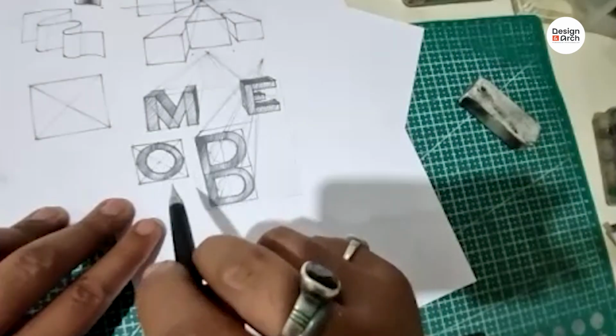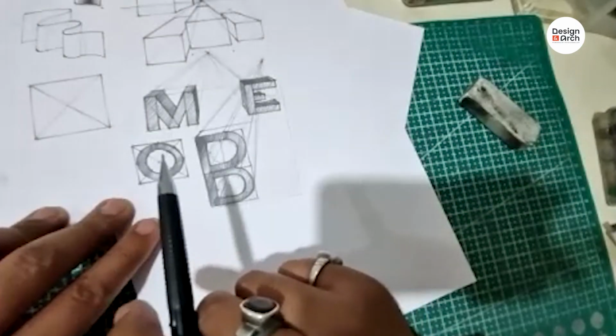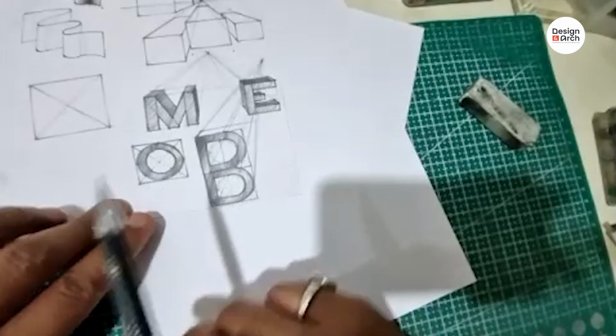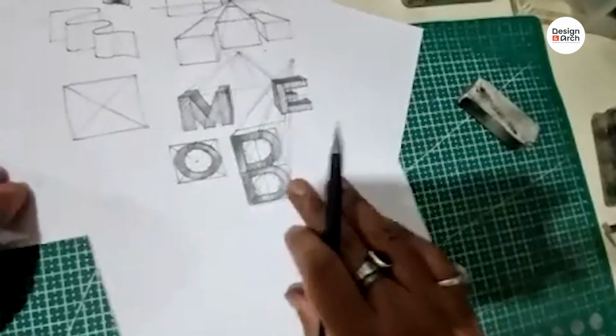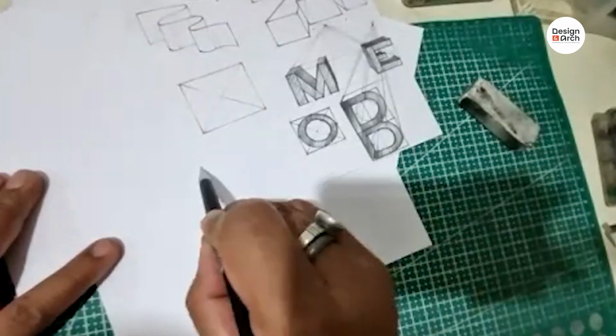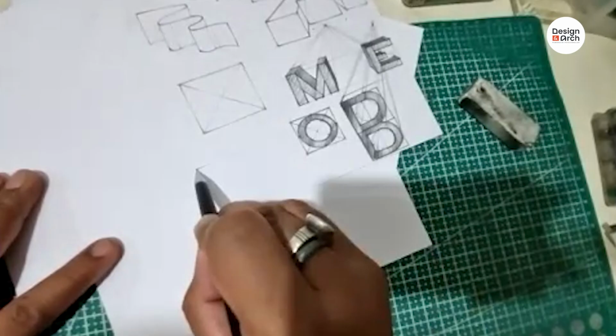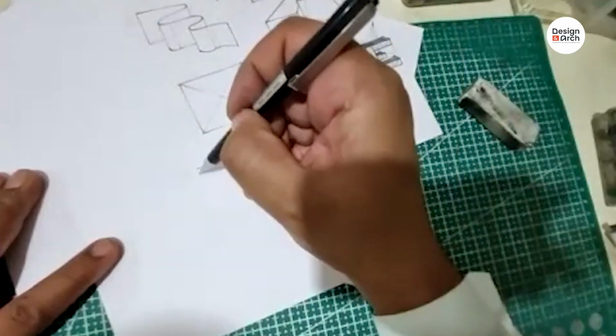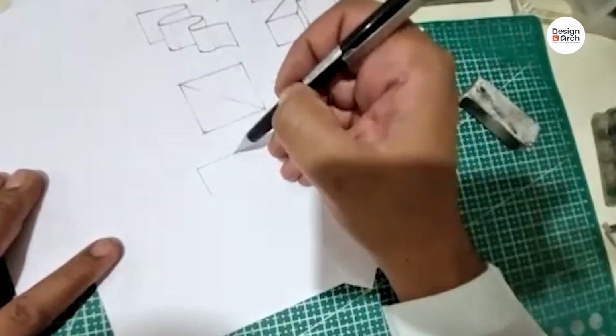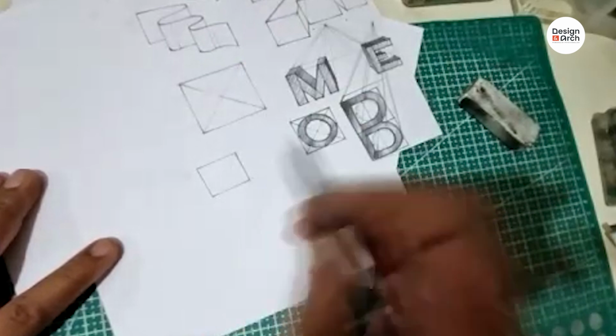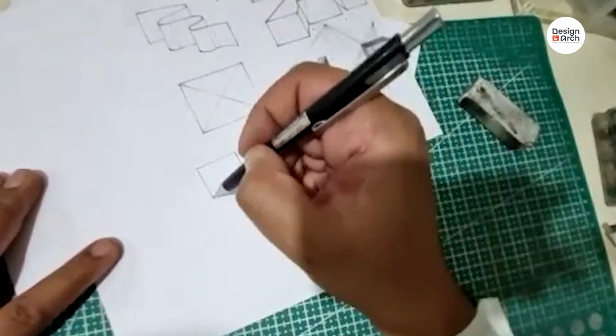Yes, sir, please explain. Okay, quickly we see that. How to construct two circles together. To do that, first we should have a box here and a box there below.